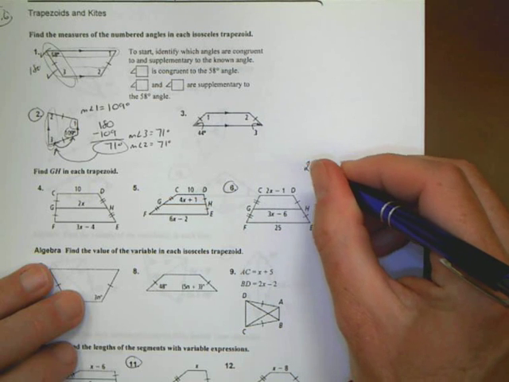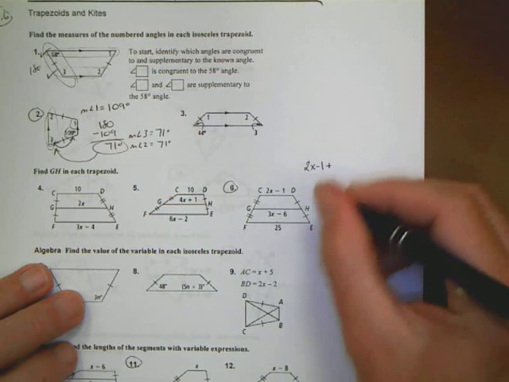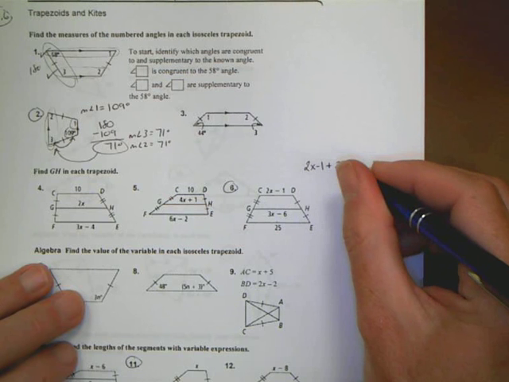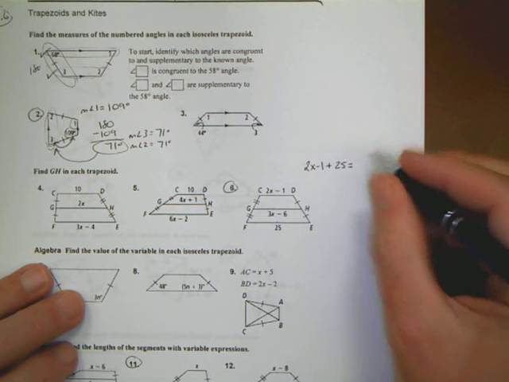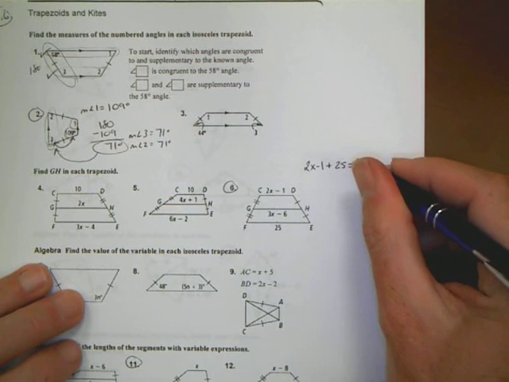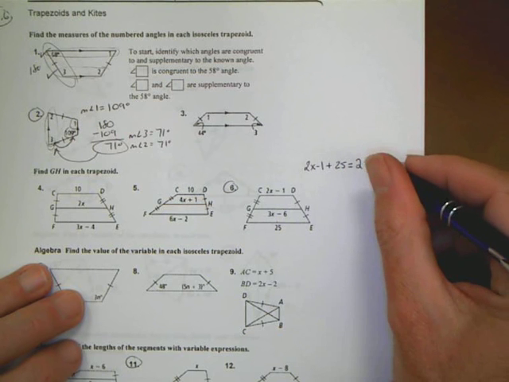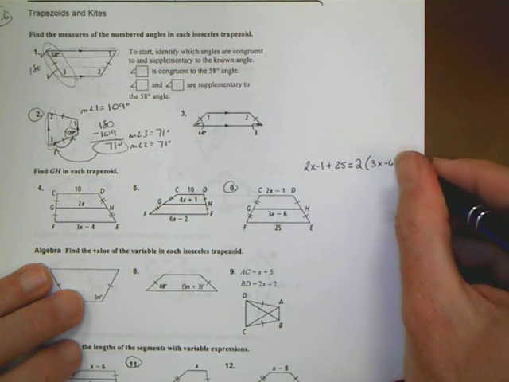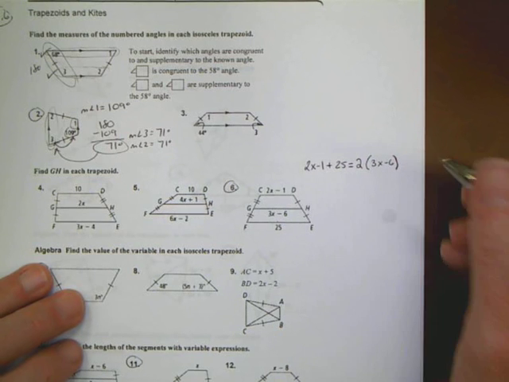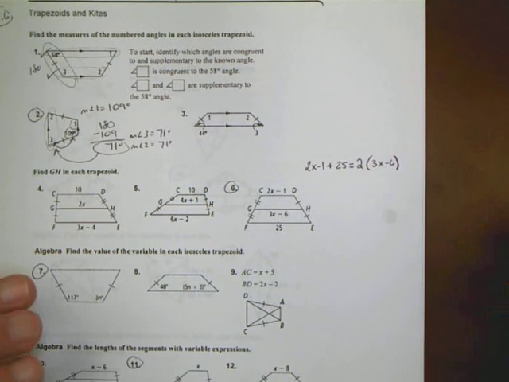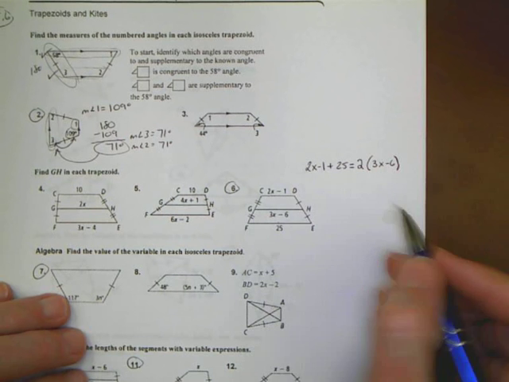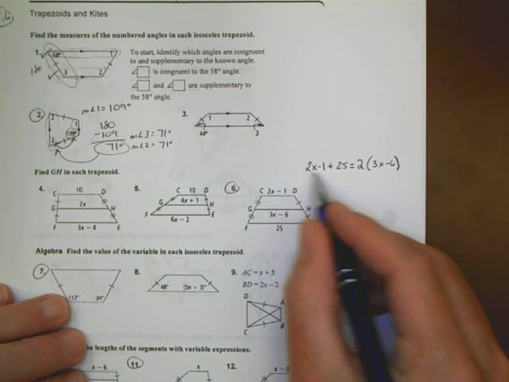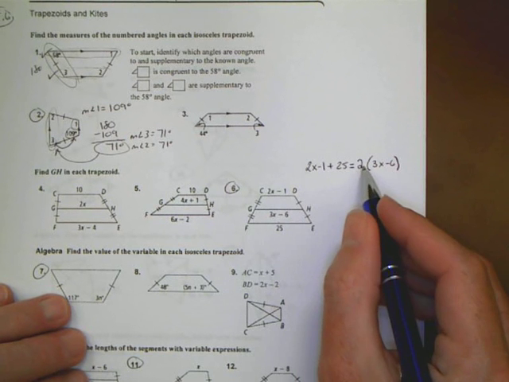I like to do 2x minus 1 plus the top value plus the bottom value, and set it equal to, using the distributive property, 2 times the middle value, 3x minus 6. That's just me because I really dislike fractions, just like most kids do. So instead of having divided by 2 here, I just put my 2 over there, because that's what I would do anyways as the next step.